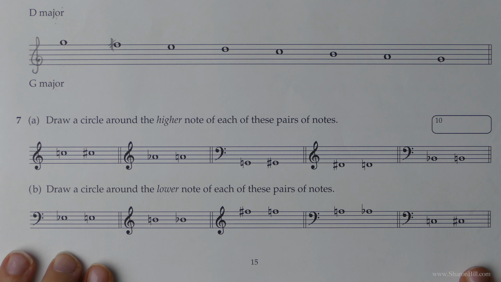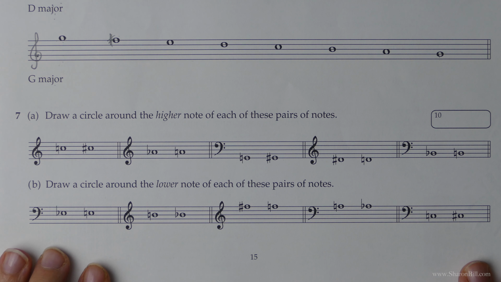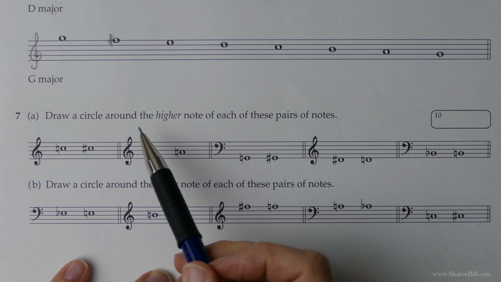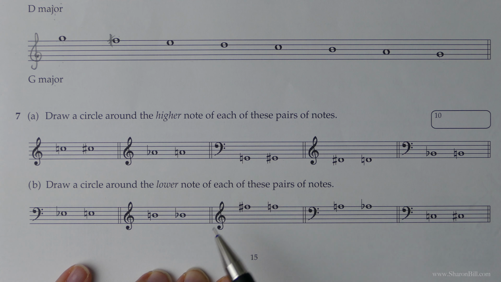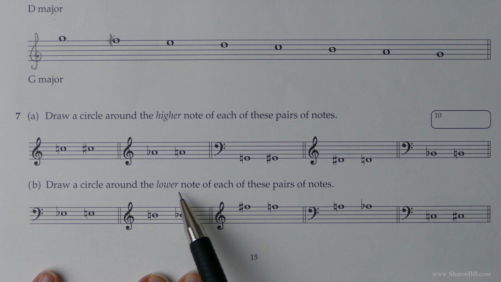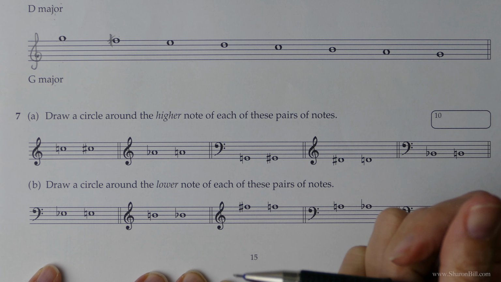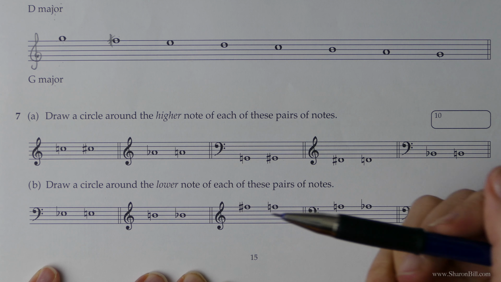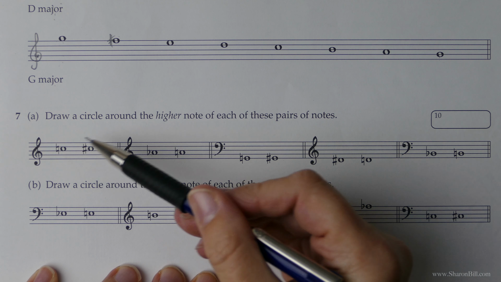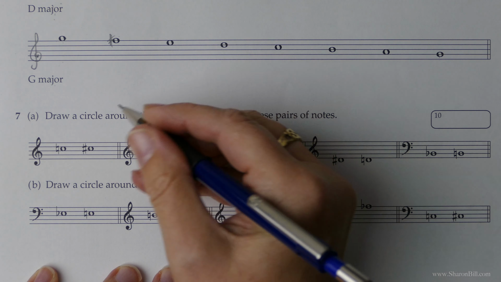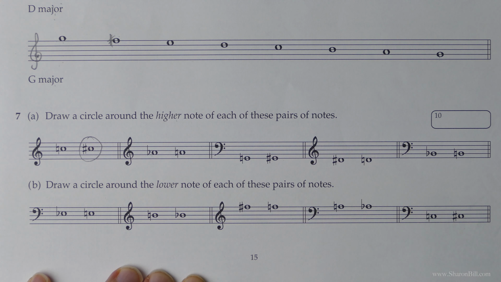So then let's look at this next question. So question 7. We're asked to draw a circle around the higher note of these pairs, and then in the next part we're asked to draw a circle around the lower note. Now you need to remember that a sharp raises by a semitone and a flat lowers by a semitone. So comparing a natural to a sharp, the sharp is the higher because it's raised by a semitone.